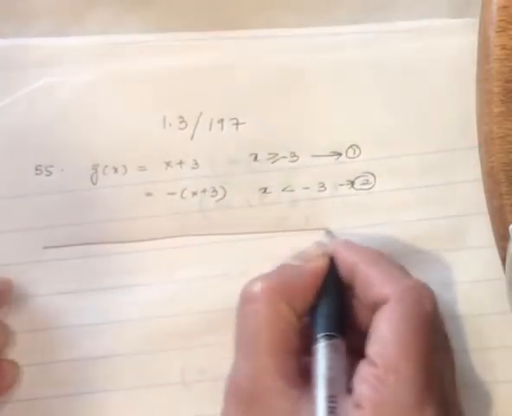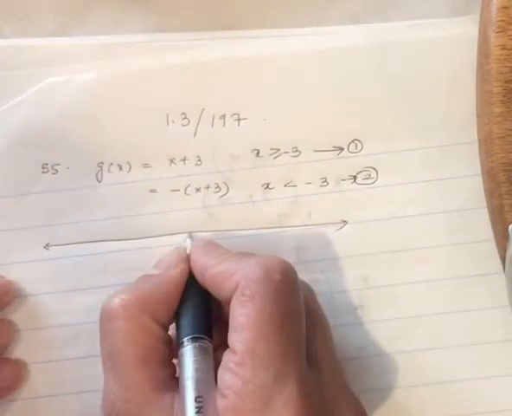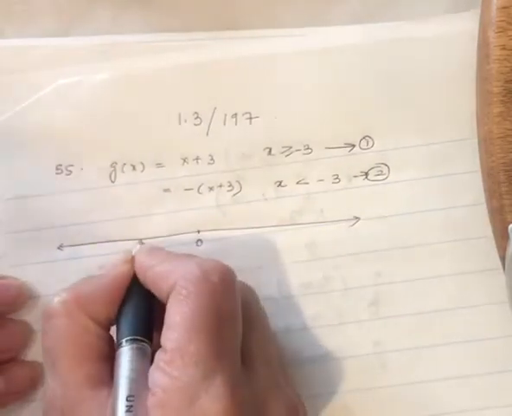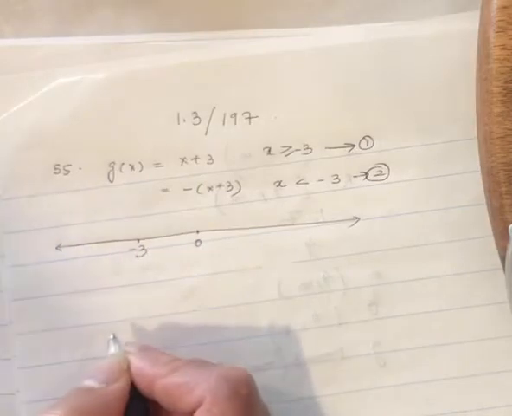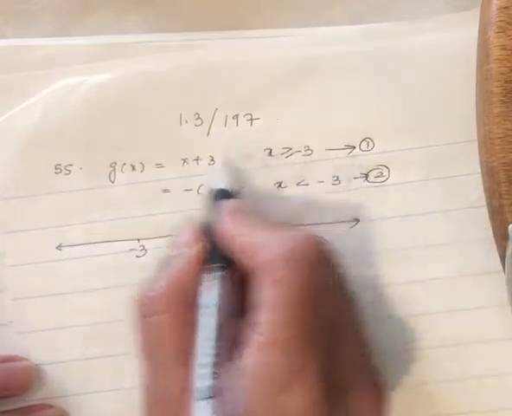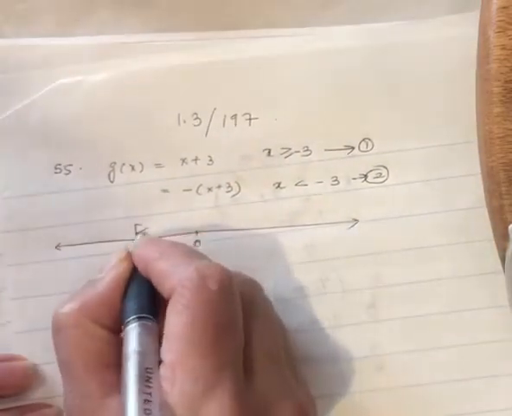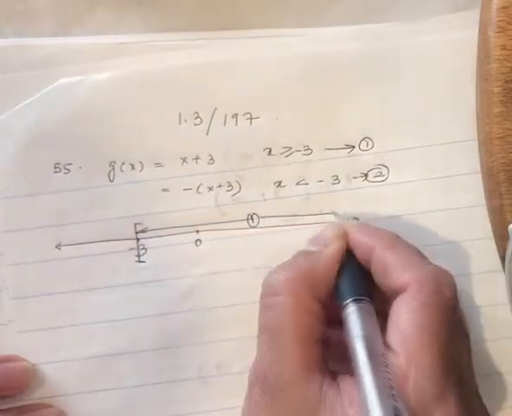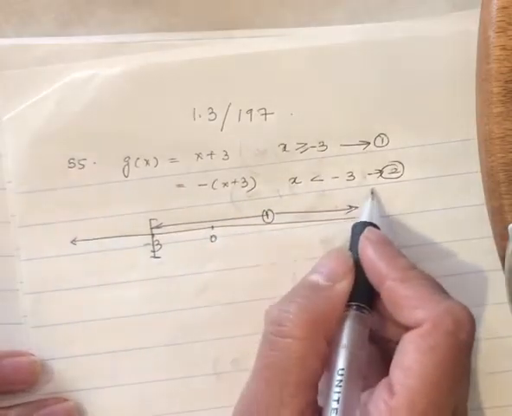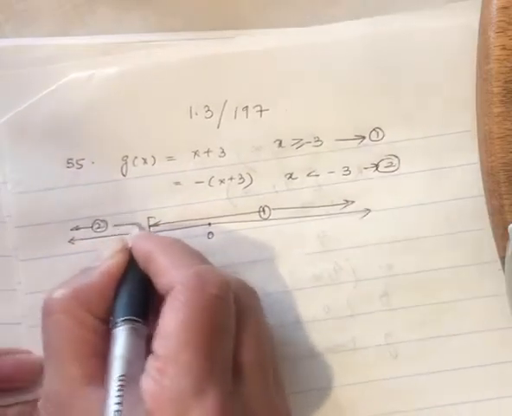Now I would go ahead and draw a number line. I like doing that so that I know where what equation applies. 0 is for the reference, and we are looking at negative 3. So for values greater than or equal to negative 3, we are using equation number 1. So we have the hard bracket. In this area, we would be using equation number 1. For values less than negative 3, we will be using equation number 2. Here, this is number 2.